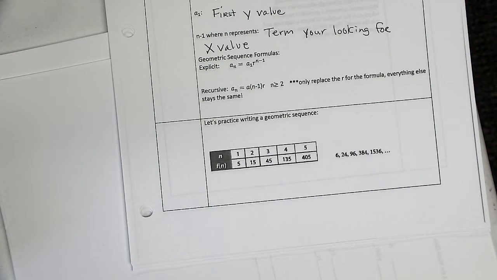What is our ratio for this table right here? 3. So in this recursive rule, all I would write down would be A of n equals A of n minus 1 times 3 when n is greater than or equal to 2. That's it. Everything else stays the same. You guys follow me on that? Then you don't have to do anything else with the recursive. That's it. All right?